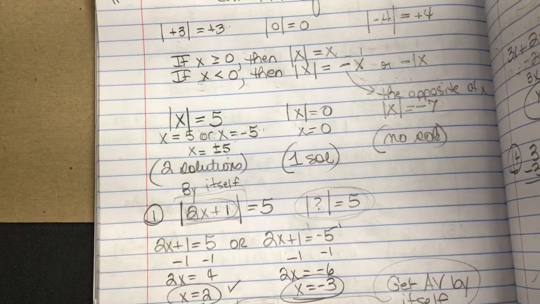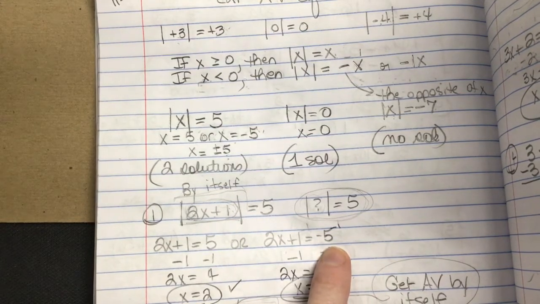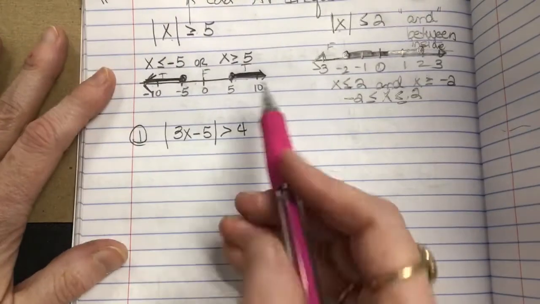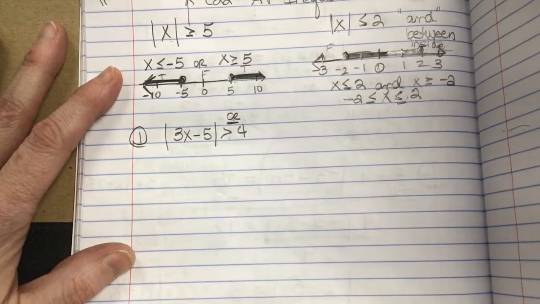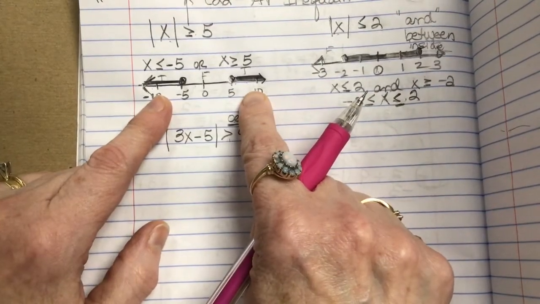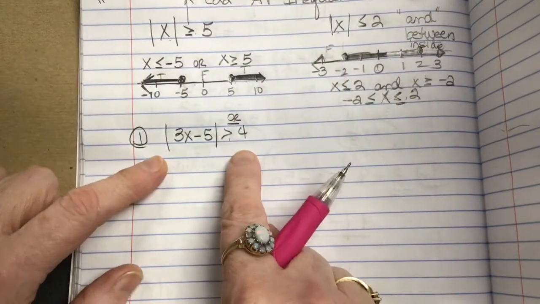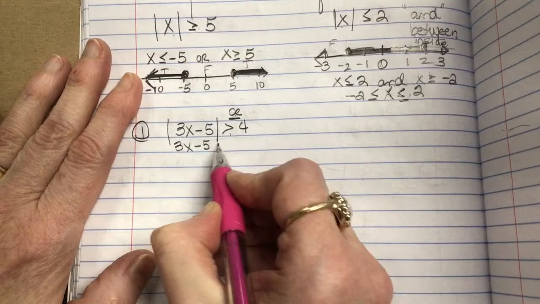And then we have to consider the other side of it, where we take it to the opposite. Well, with these, you already see it's greater than, so I know it's or. So I know it's going to be shaded like this. This side of it is going to be what this would be without absolute value bars: 3x minus 5 is greater than 4.